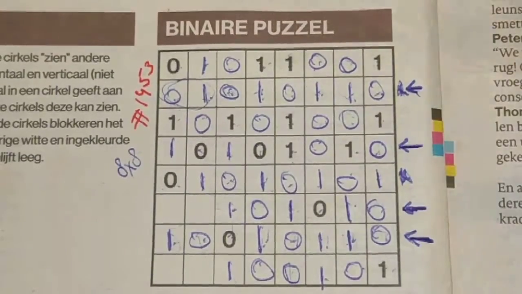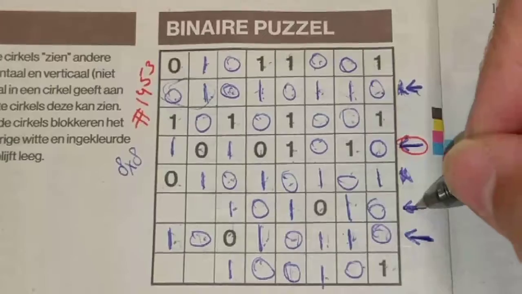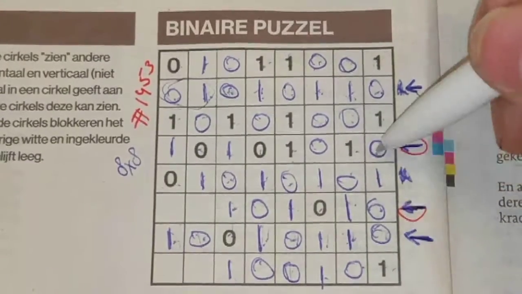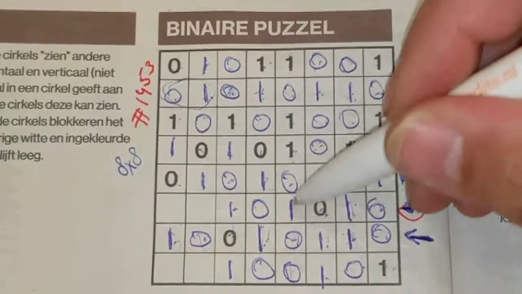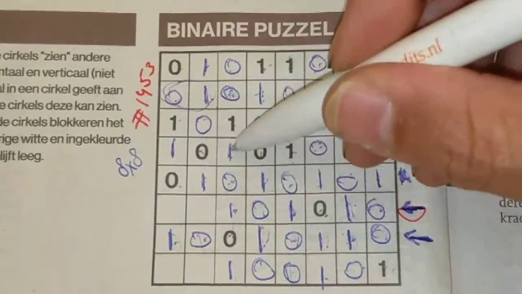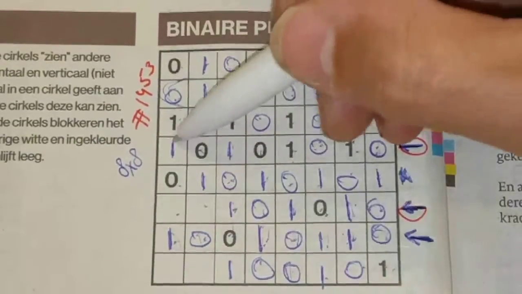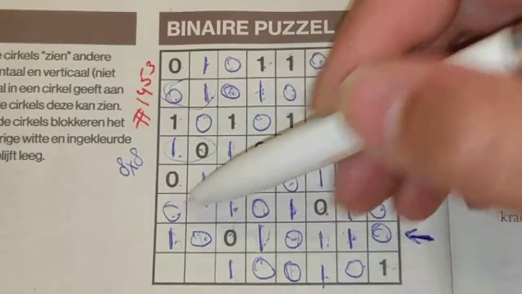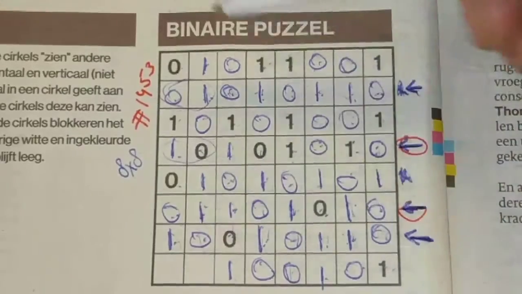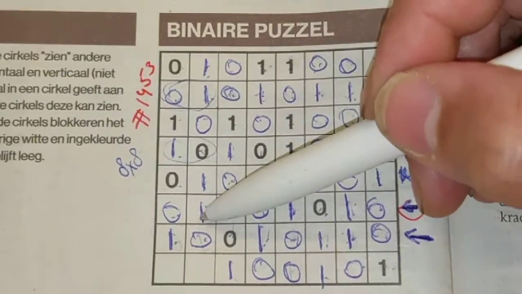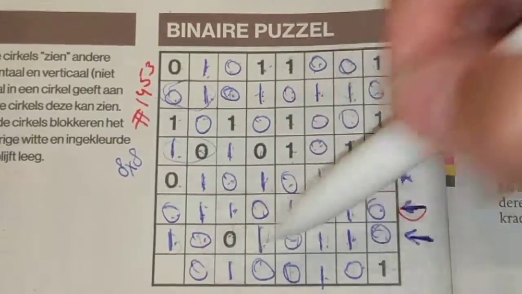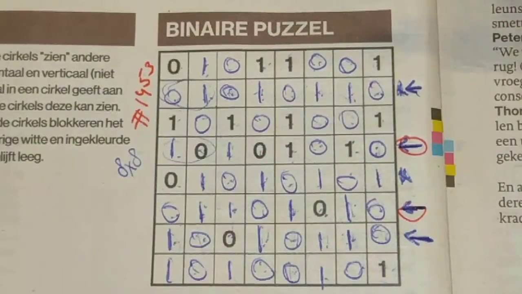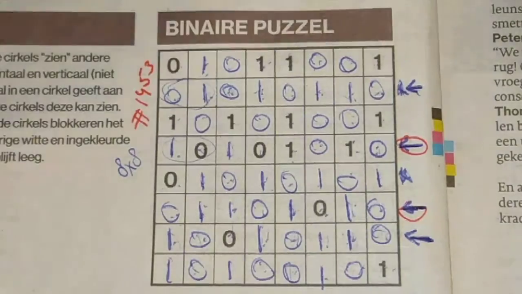Let me mark this with a red pencil. 0 0 1 1, 0 0 1 1, 0 0 1 1, empty box. So we need to switch those two numbers. With a one here, this should be a zero. With a zero here, this should be a one. 1, 2, 3, 4 ones in this column, so the rest are zeros. 1, 2, 3, 4 zeros, so the rest are ones. Finished in 5 minutes.